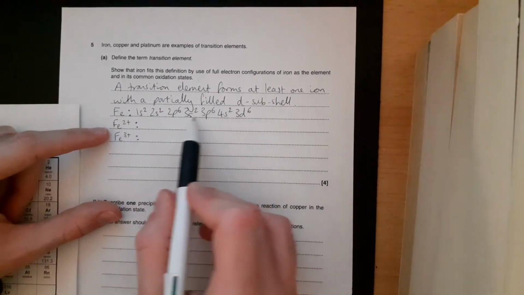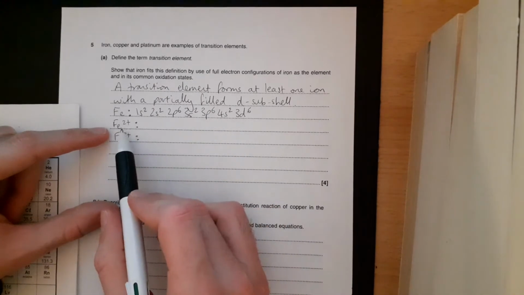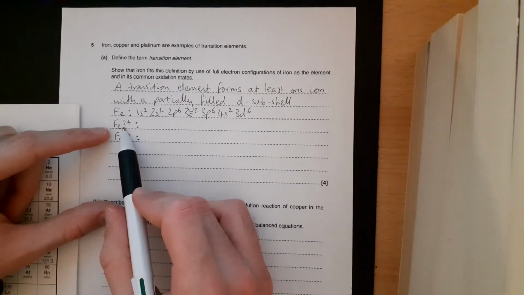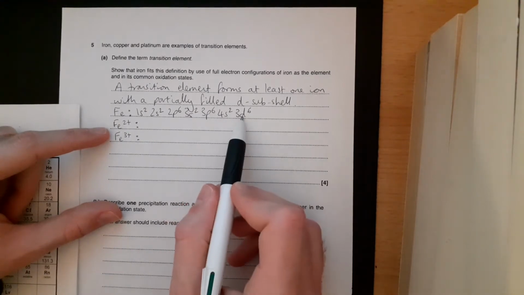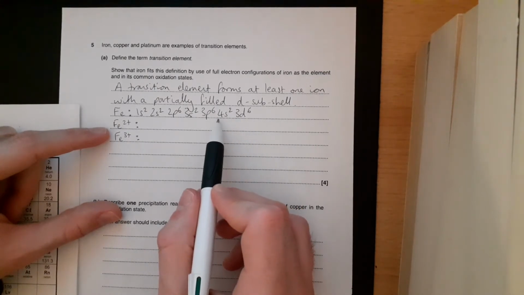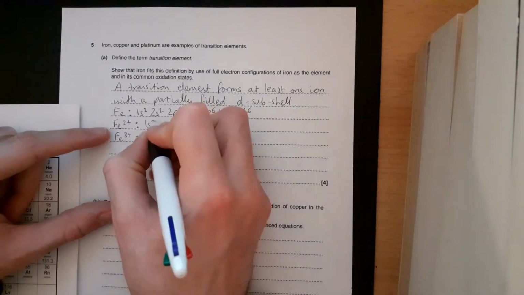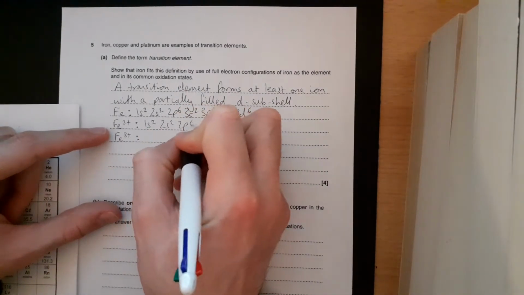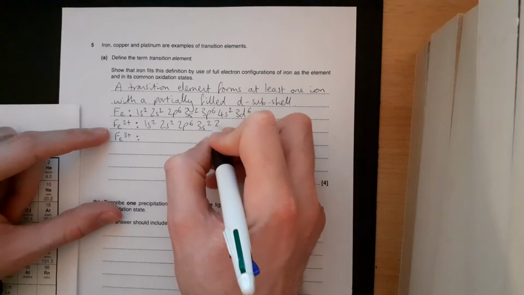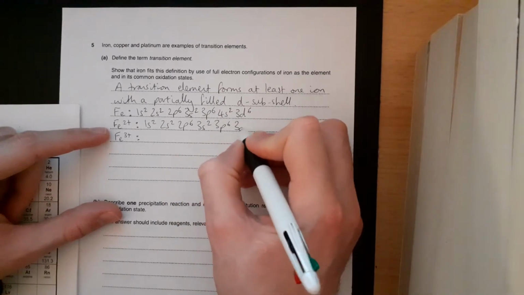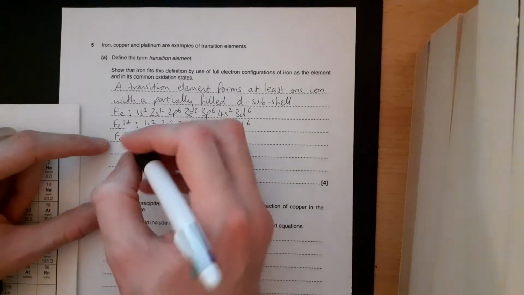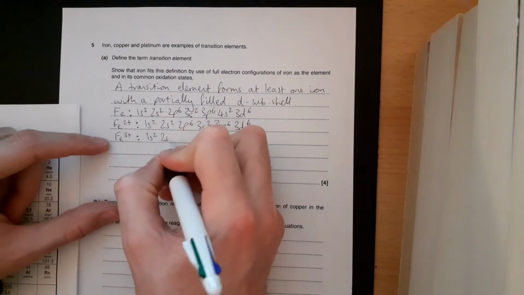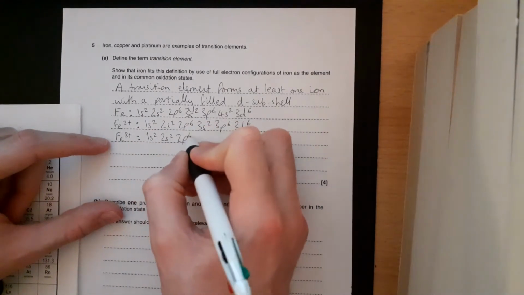Fe2+ is going to lose 2 electrons from this electron configuration. And remember, the 2 electrons that it's going to lose are the 2 4s electrons. We fill that up before the 3d, but it also empties out before the 3d. Okay, and then Fe3+ is going to lose 1 more electron, so that's also going to lose 1 electron from the 3d as well.